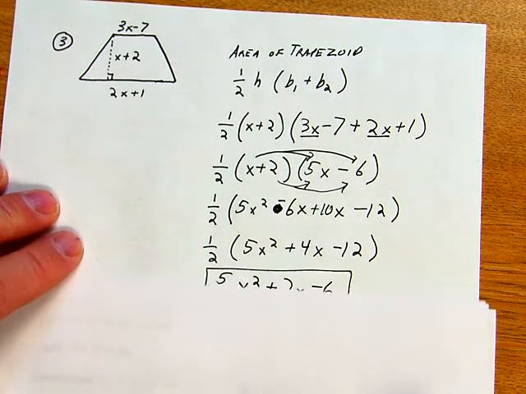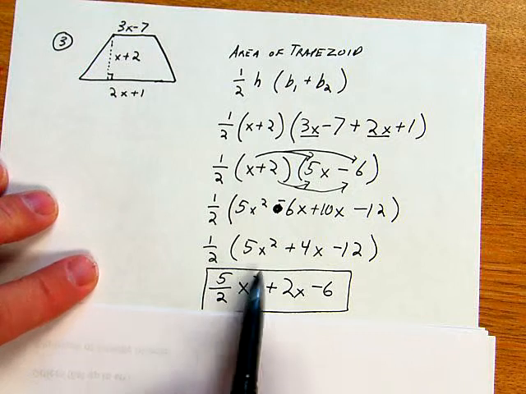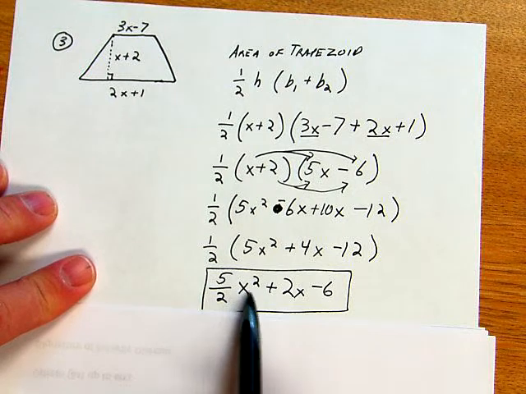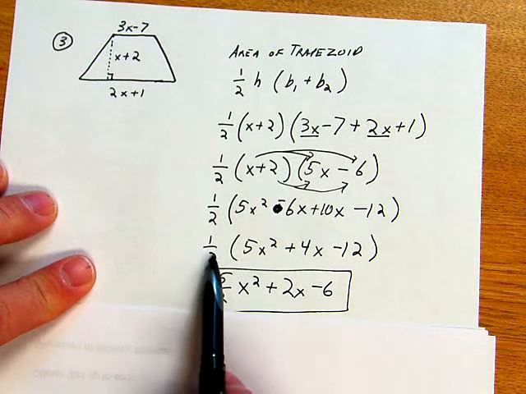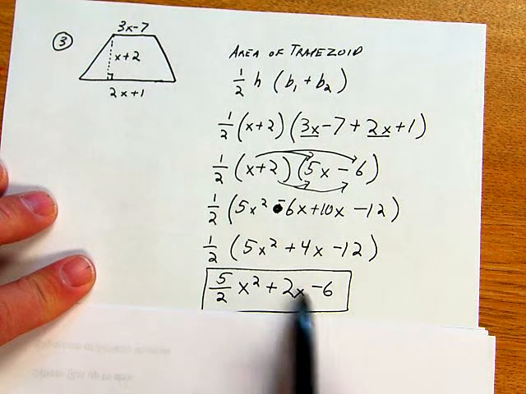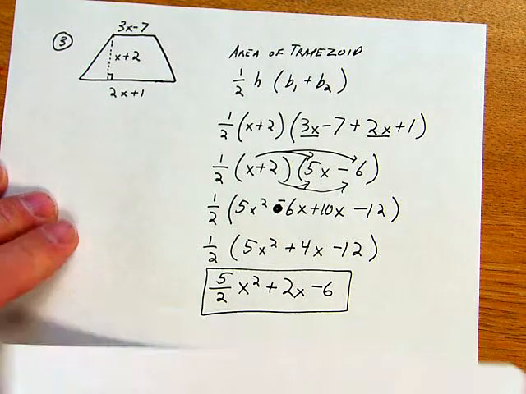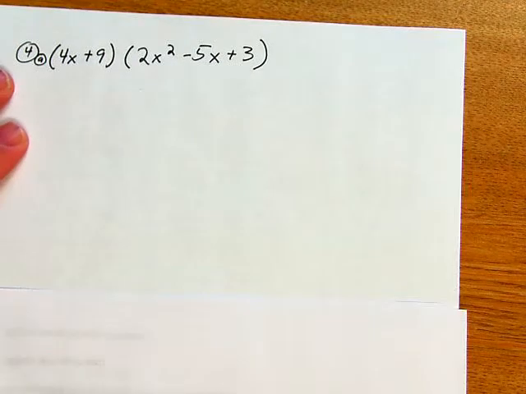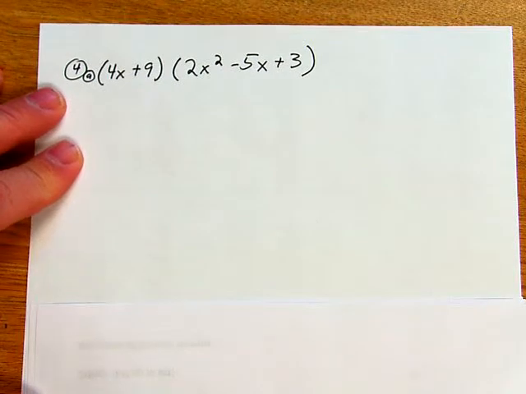I now distribute the 1/2 to each of those, and I get 5 over 2 x squared. 4 times 1/2 is 2, so plus 2x, and negative 12 times 1/2 is negative 6. And there's the final answer. Now let's look at example 4.